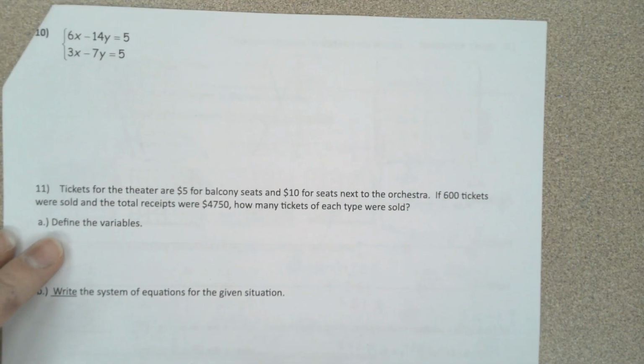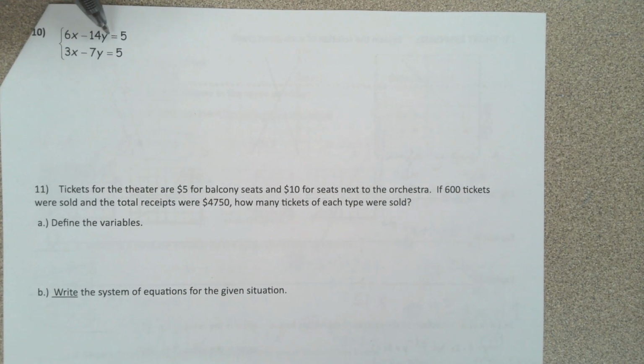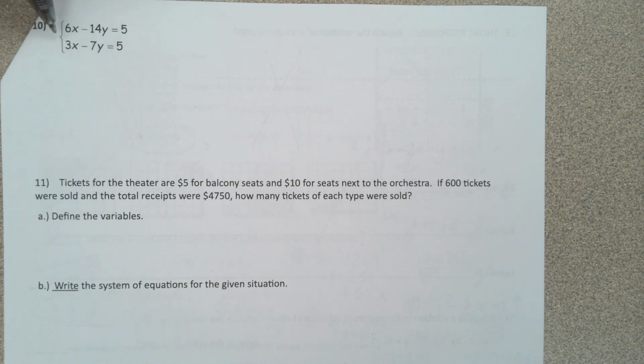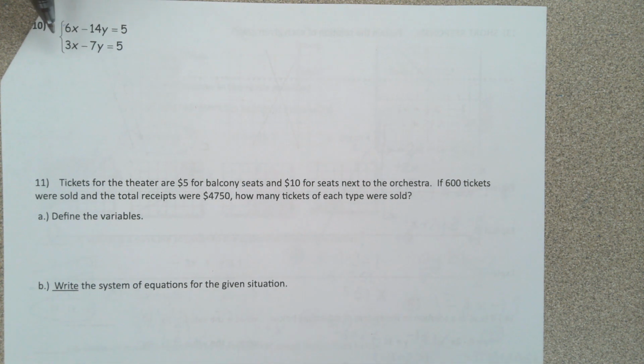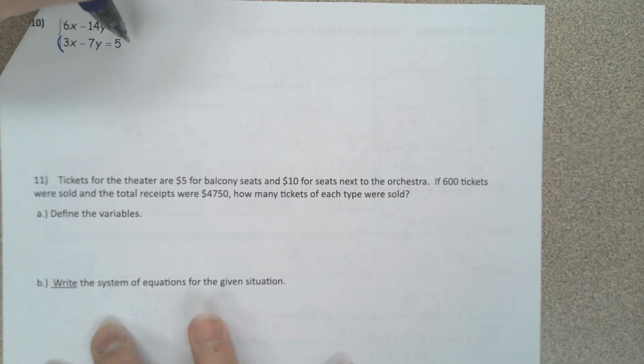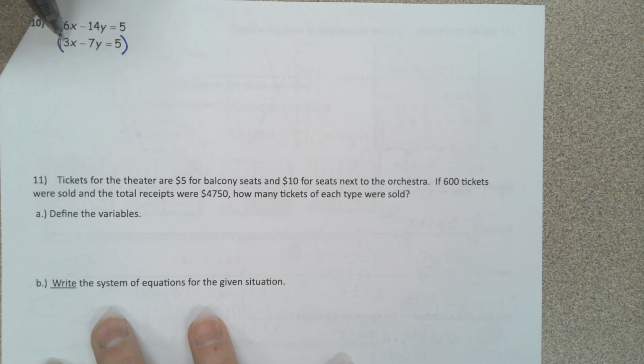One more problem. Number 10. 6x minus 14y equals 5. 3x minus 7y equals 5. Again, numbers are pretty manageable here. We can easily change this 3 into a 6, but it would have to be a negative 6 for these to cancel. Over here, we have negative 7 and negative 14. We can easily change this to negative 14, but we would have to make this a positive 14 instead to make the signs balance. So either way, I'm going to multiply the bottom equation, and we'll make the x's cancel.